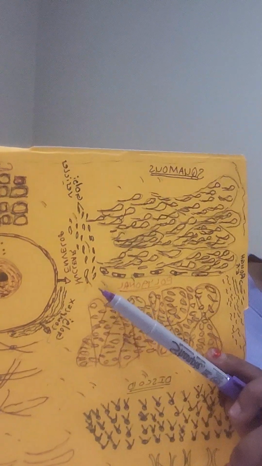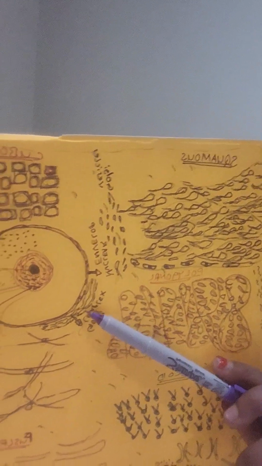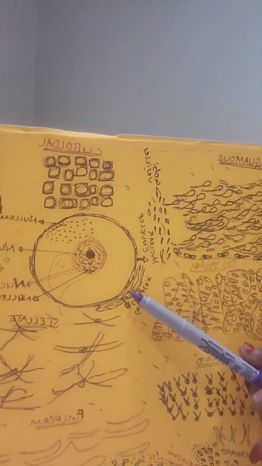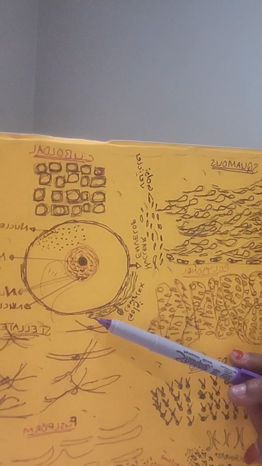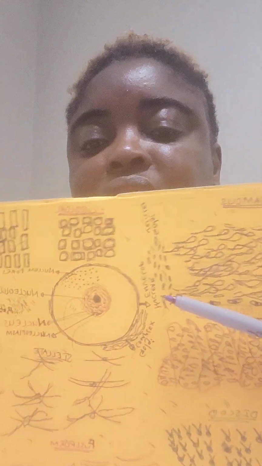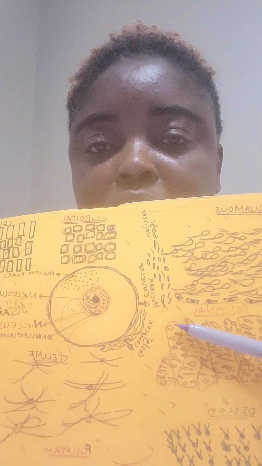That's the major function, to put the final touches on the protein. And after the Golgi complex, I also have the Golgi vesicles. This is the Golgi vesicles. The Golgi vesicle is responsible to transport the products through the cell's membranes.